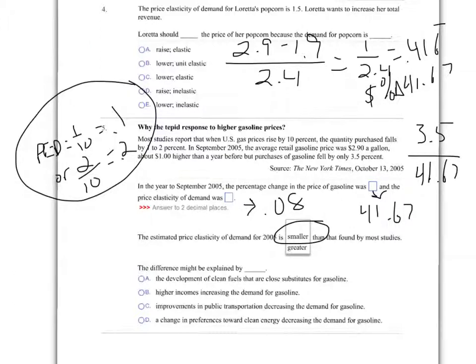Okay? Now, then we get to the last part, right? Which says the difference might be explained by, okay? And we have a bunch of different options. Option A is the development of clean fuels that are close substitutes for gasoline. Now we know that when the availability of substitutes increases, what happens to the elasticity of a good?